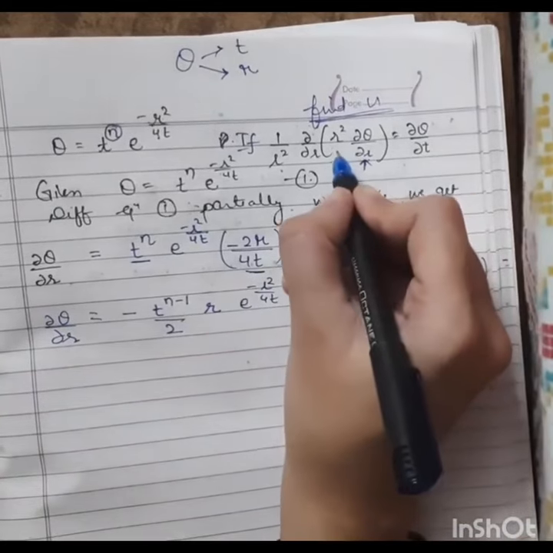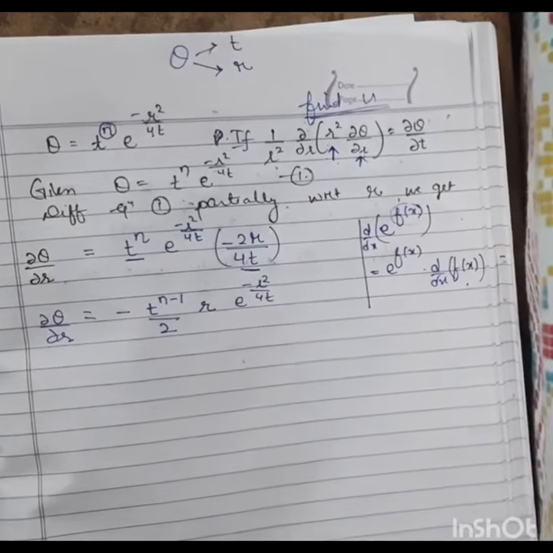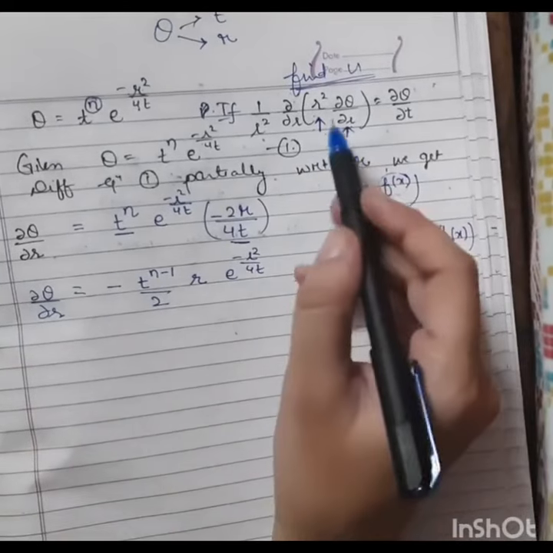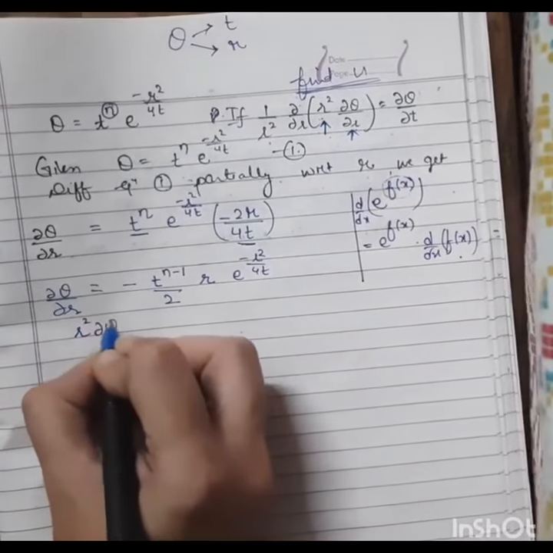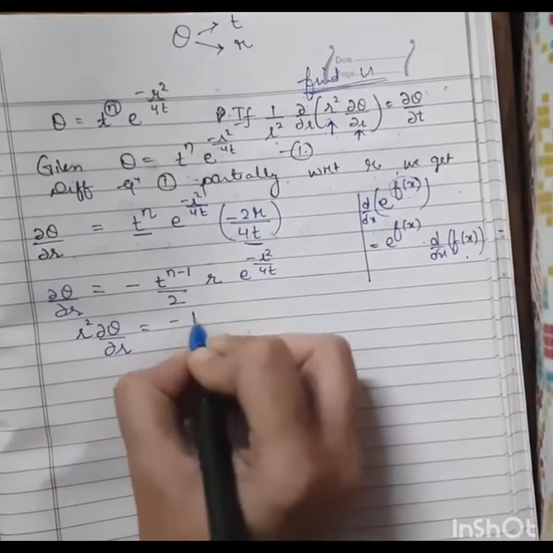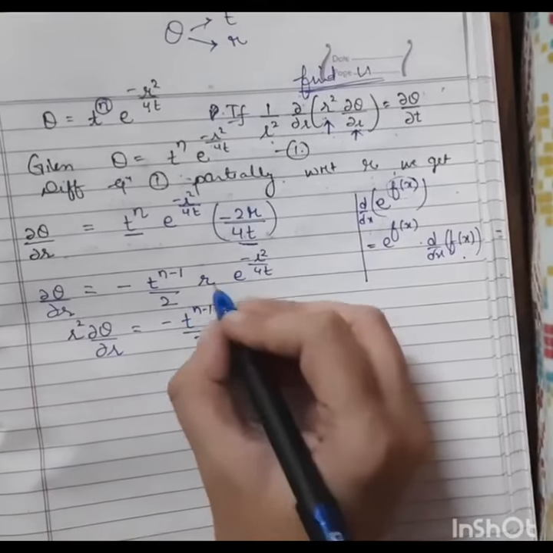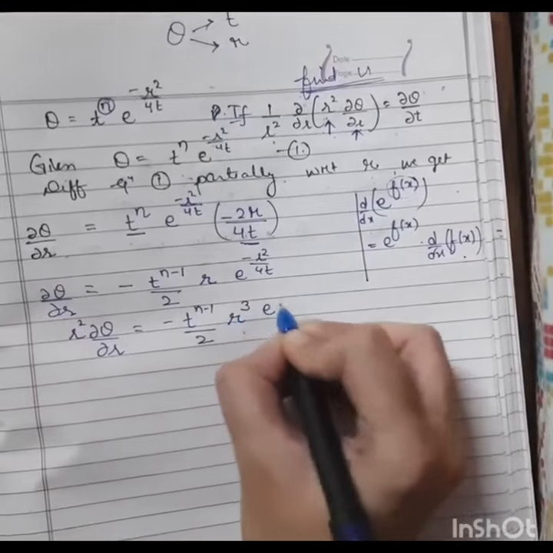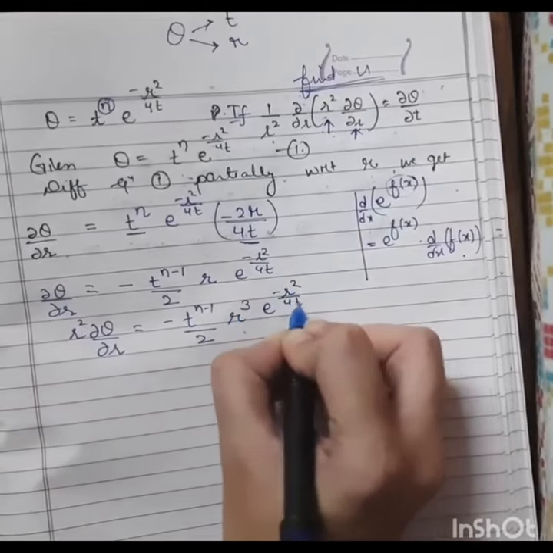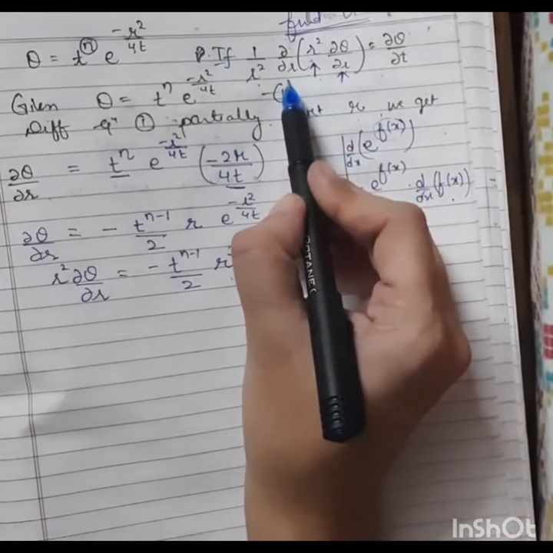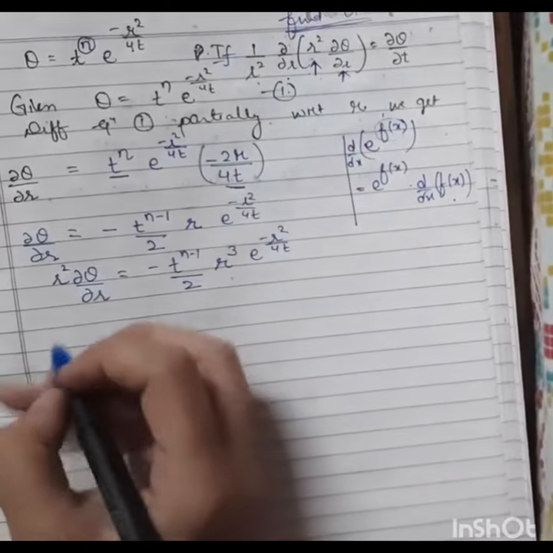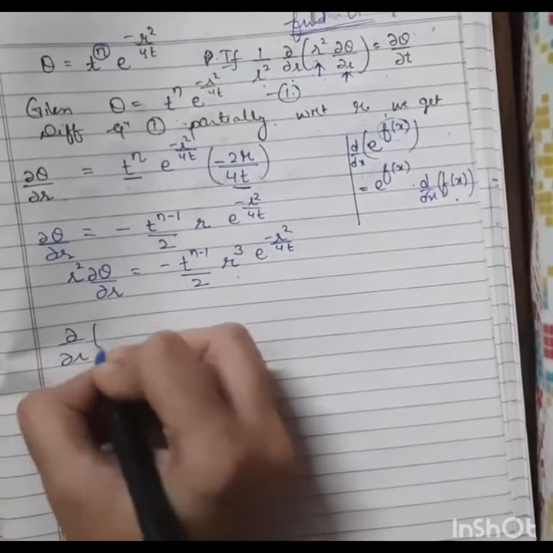Just focus on the left hand side, and whatever they are asking for, we will do step by step. Now we have to multiply by r². So multiplying both sides by r², we will get minus t raised to n minus 1 upon 2. It was already r there, it will become r³, then the exponential function. Now the next thing they are asking for, ∂/∂r, again differentiation with respect to r. So let's do that.